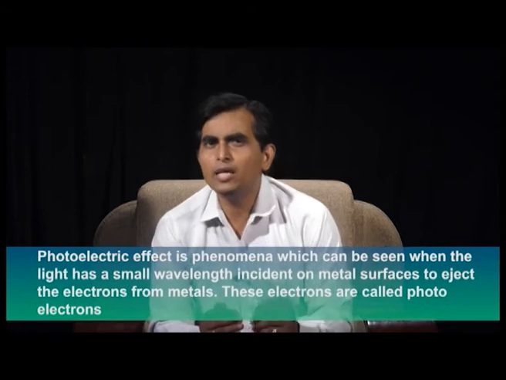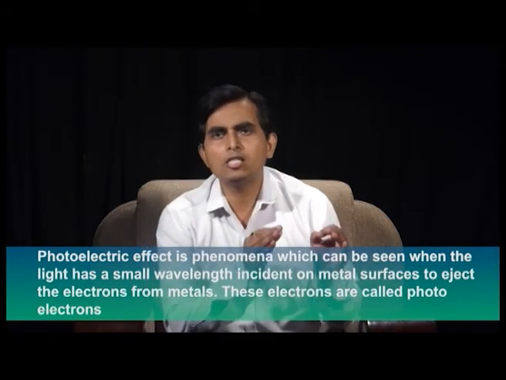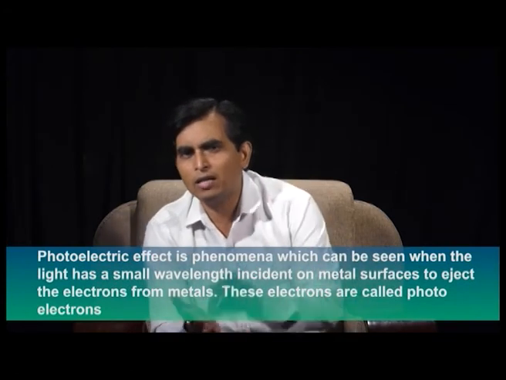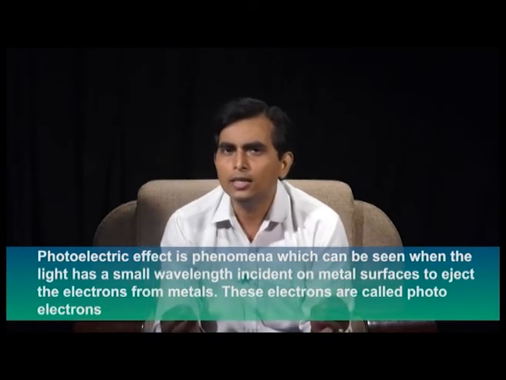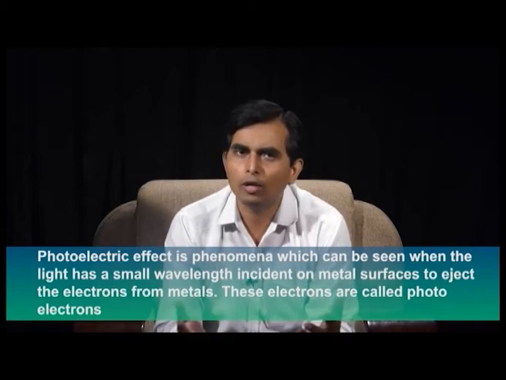Photoelectric effect is the phenomenon which can be seen when light of small wavelength is incident on a metal surface to eject an electron from the metal. These electrons are called photoelectrons.